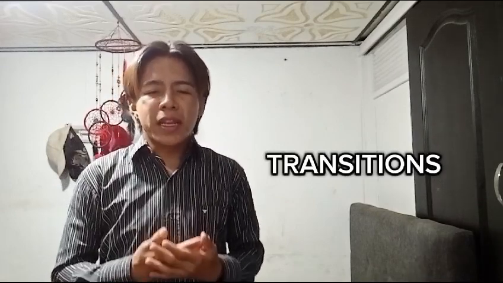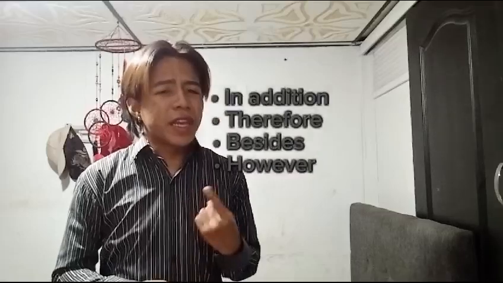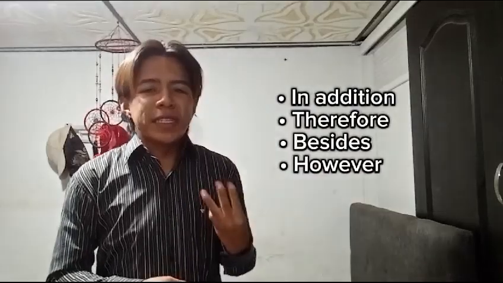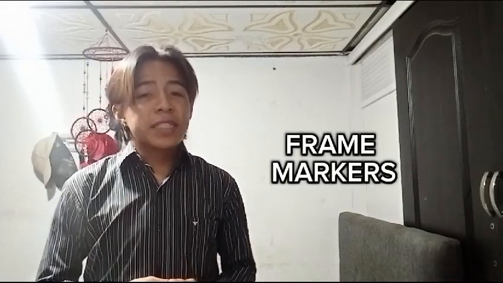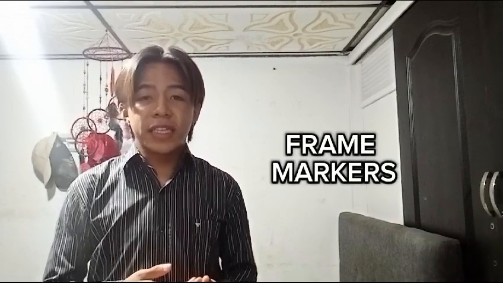First, we have the transitions, which express semantic relation between main clauses. For example, in addition, therefore, besides, or however. And a phrase example of this could be: in addition to these points, we must consider the limitations of the study. Second, frame markers, which refer to discourse acts, sequences, or text stages.